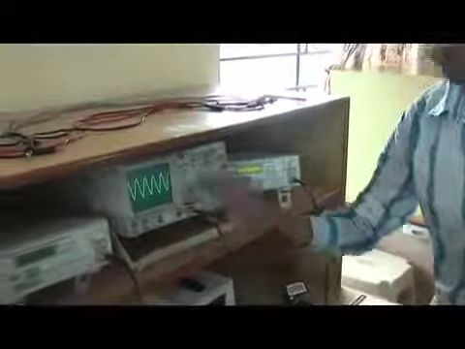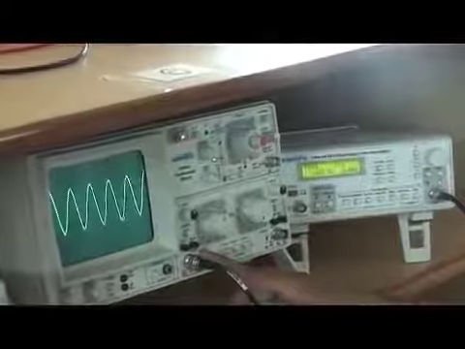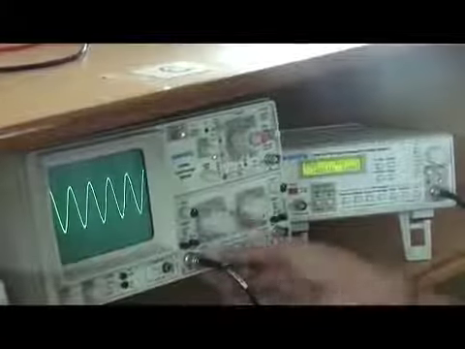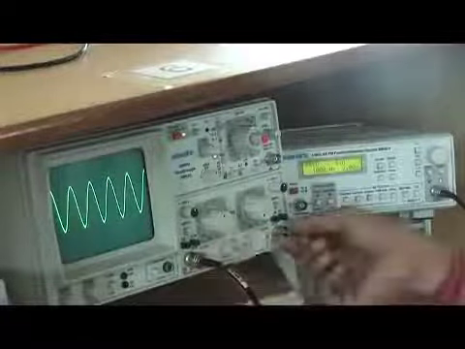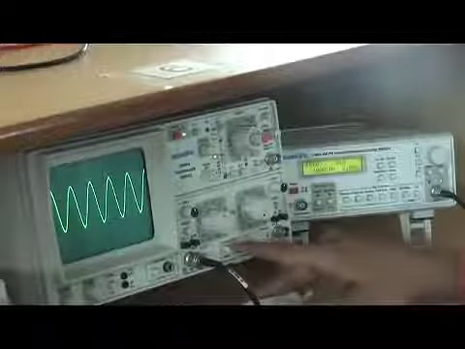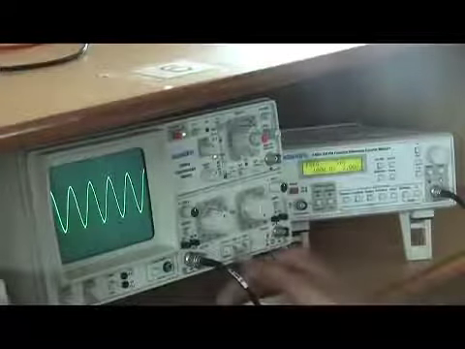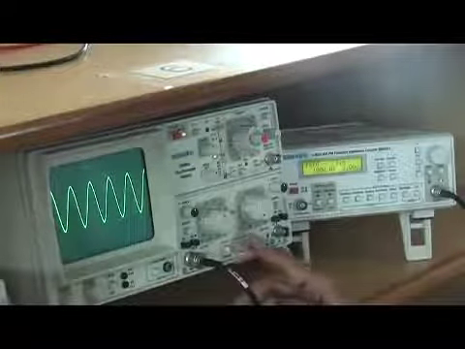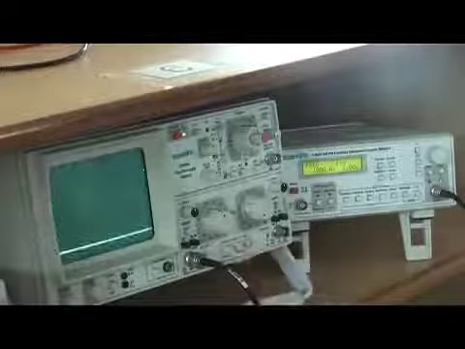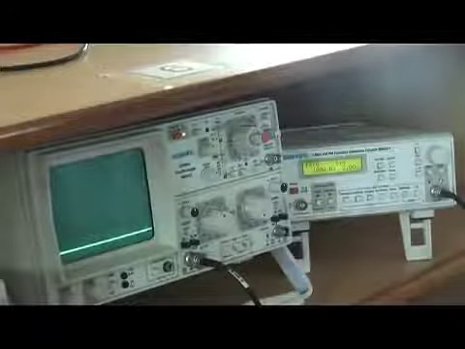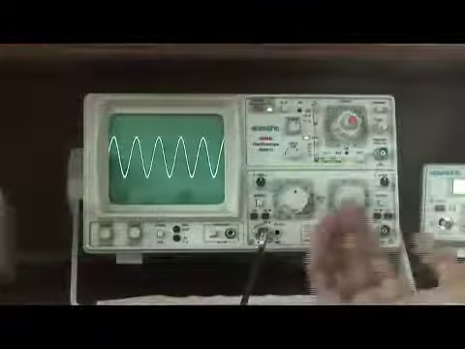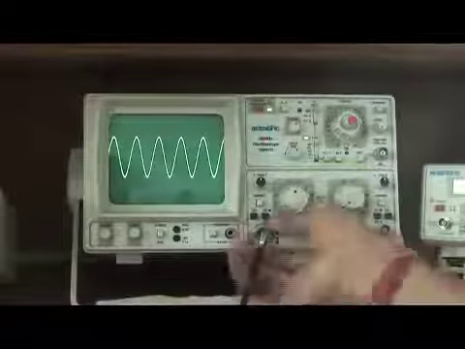Now coming to CRO. CRO is the eye. It has two channels, meaning it can view two different signals at a time. Right now I have connected only one. To select the channel, whether I am connecting my output to this channel or that channel, I have to use this button written CH1/2. CH means channel. When it is upward, I am in channel 1. When I press it, I am in channel 2. Right now I have connected it to channel 1, so I will keep it above, the upper part. So this is connected here.